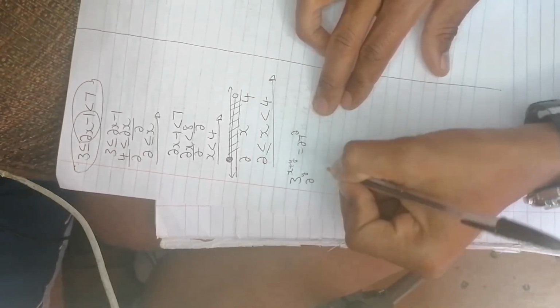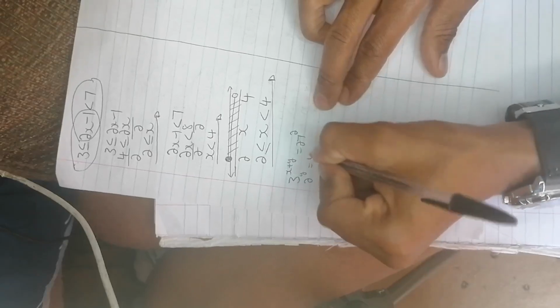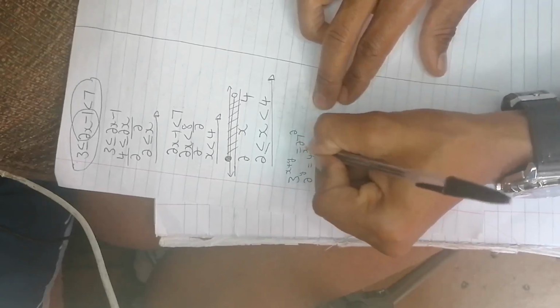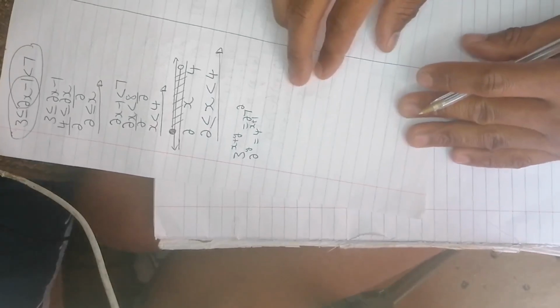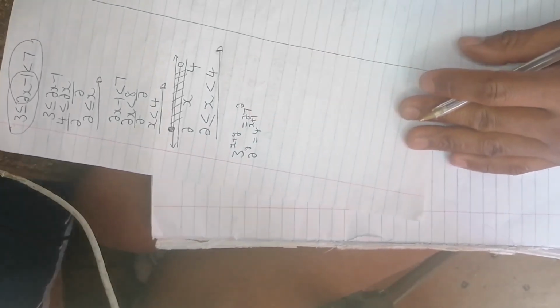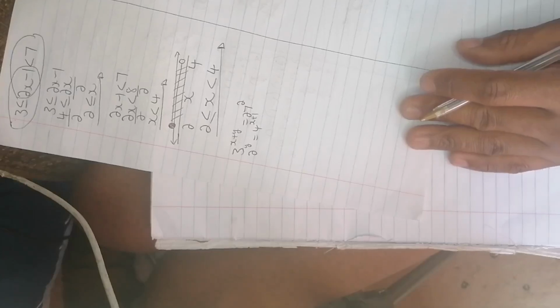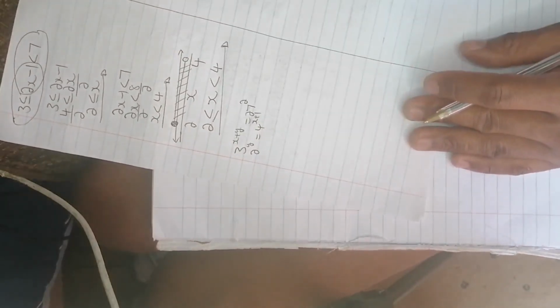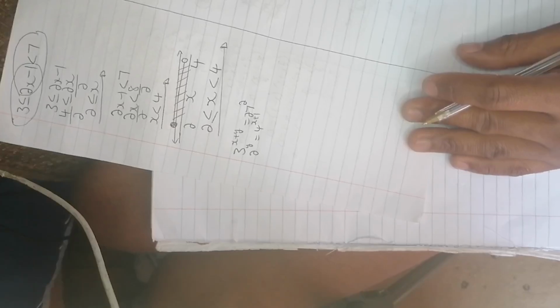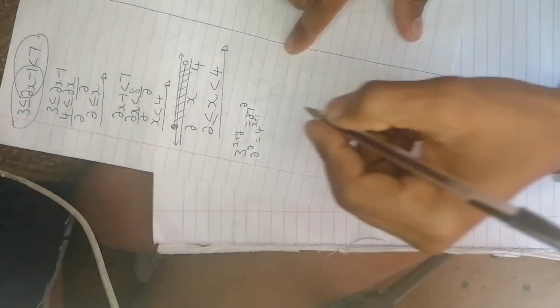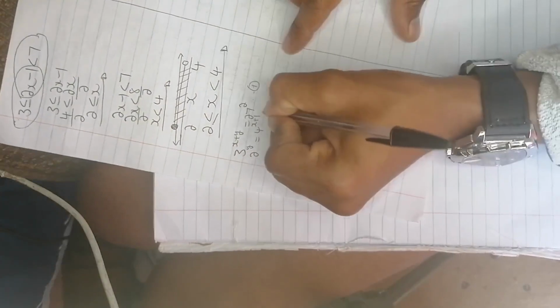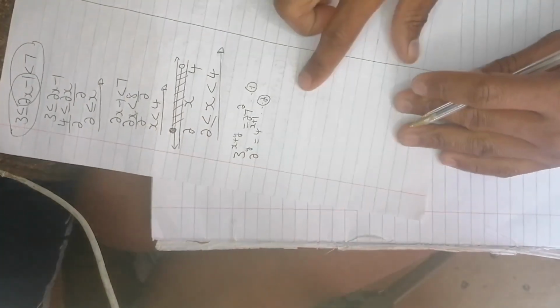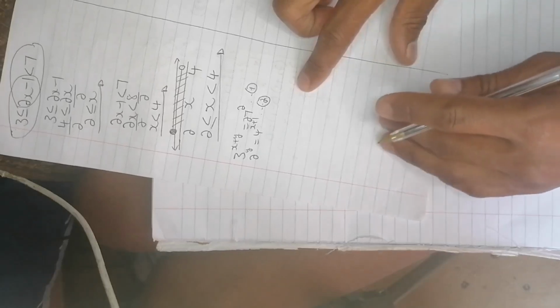And the second one, it's 2 to the power y equals 4 to the power x plus 1. So this is simultaneous because you are always given two equations. They can be very complicated. They can be in simplicity, as you can see. So I will say that this is 1 and this is 2.